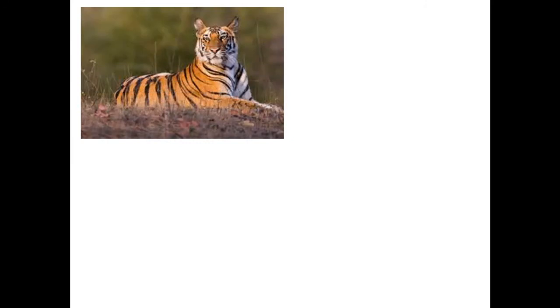Now let's learn more about one animal, that is the tiger. A tiger can see 6 times better at night than most of us. In the dark we can't see anything, right? But a tiger can see 6 times better than us in the night time. The vision of the tiger is so fine.